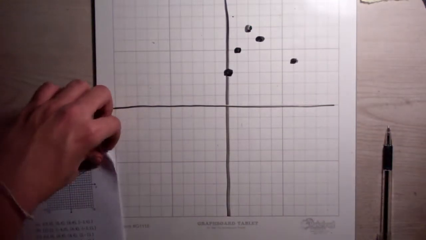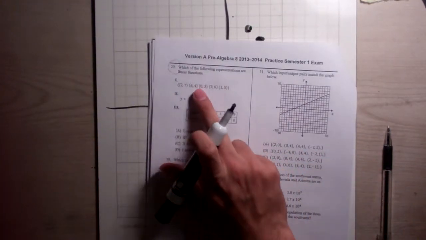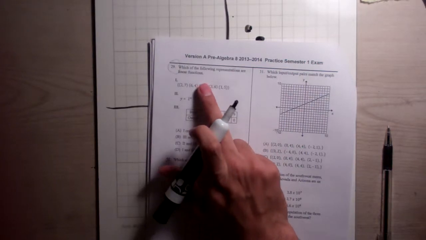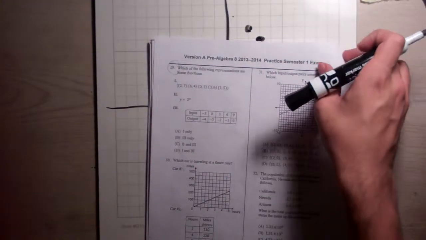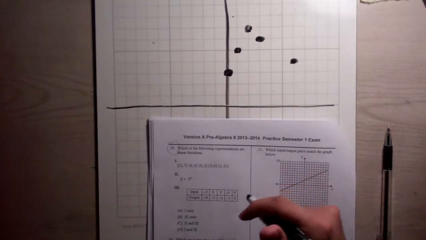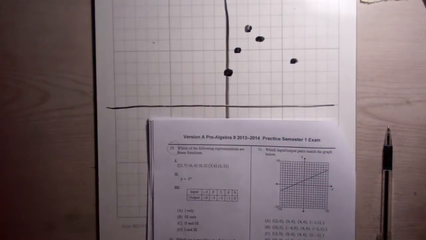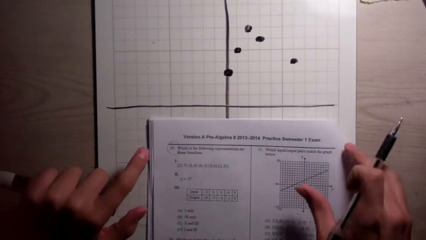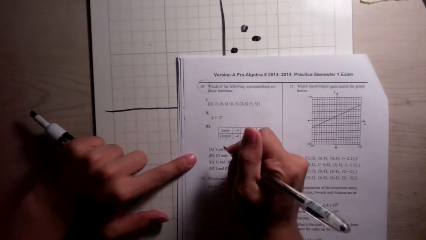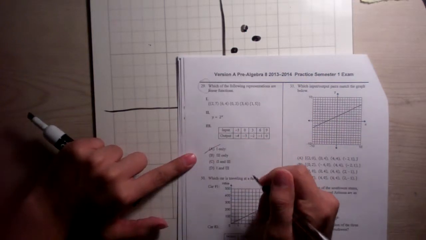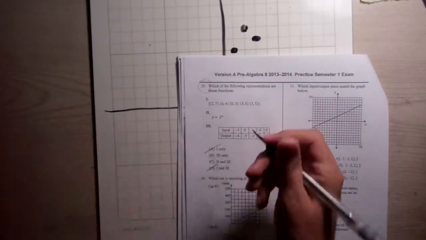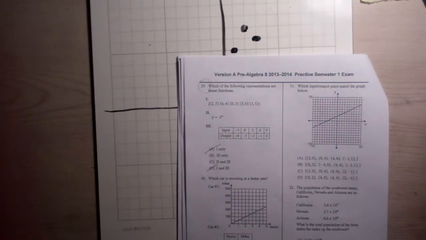Looking at what the problem asks us, we determined it is a function, but does it form a line? Looks like it doesn't. All these points are kind of all over the place, so it doesn't form a line. So we can eliminate 1. Anything that says 1 right now, eliminate. So we're getting rid of A, we're getting rid of D. Right now it's between B and C.